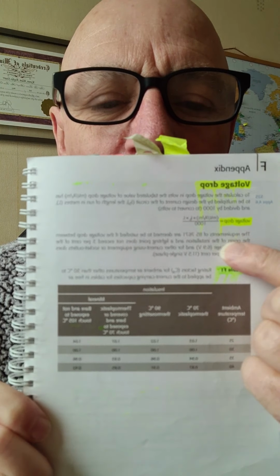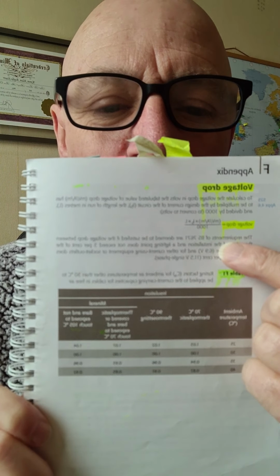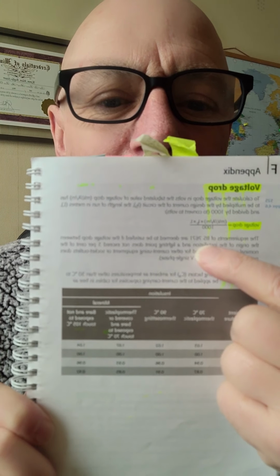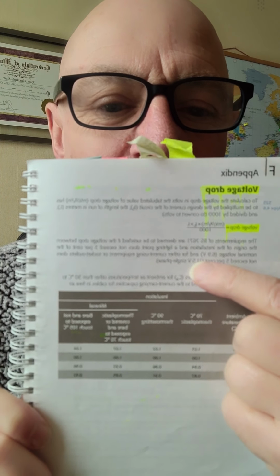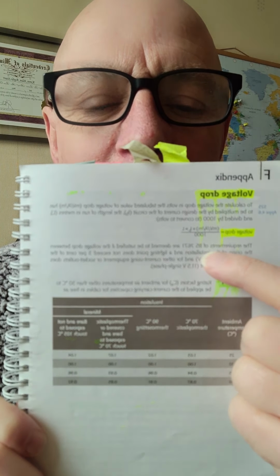So flipping over, we've got our basic voltage drop and the voltage drop calculation as well. There's also the information on the maximum permissible voltage drops for lighting circuits and all other circuits, so make sure you're not getting those mixed up.